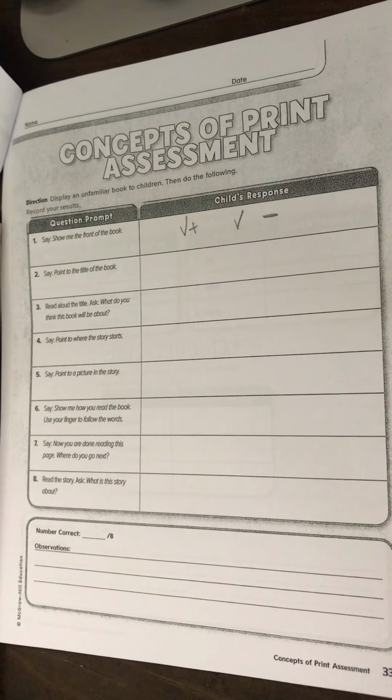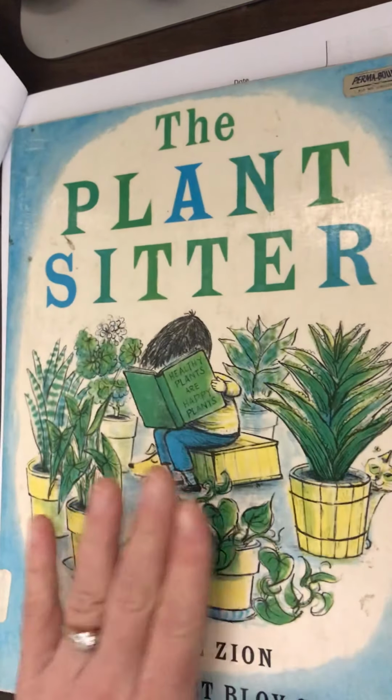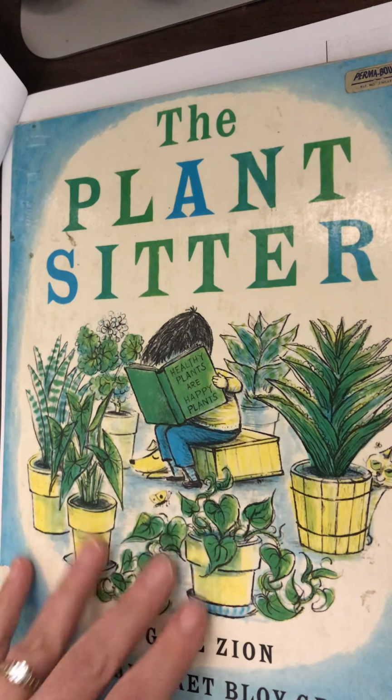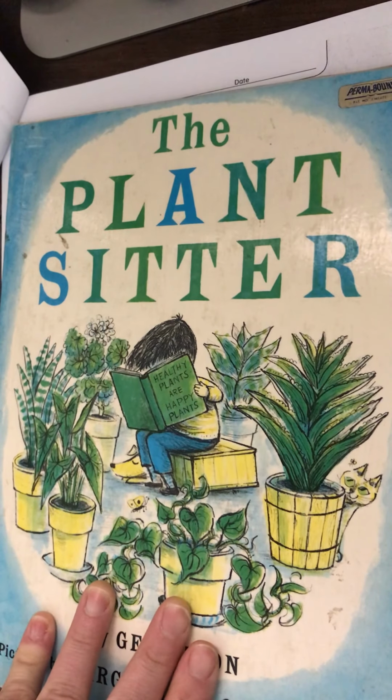So then you say, now you're reading the page, where do you go next? Read the story. So after you read it, you want to know if they comprehend it. So read them the story and then ask them some questions about it and see if they can tell you about it, if they were listening or if they were understanding it at all. All right?